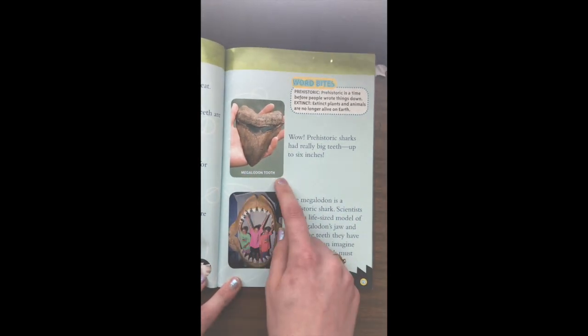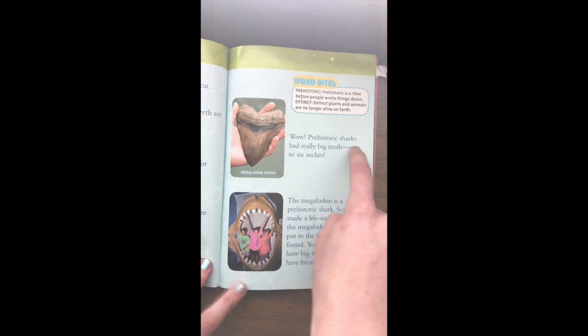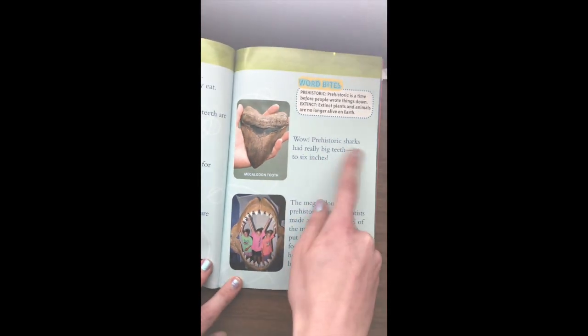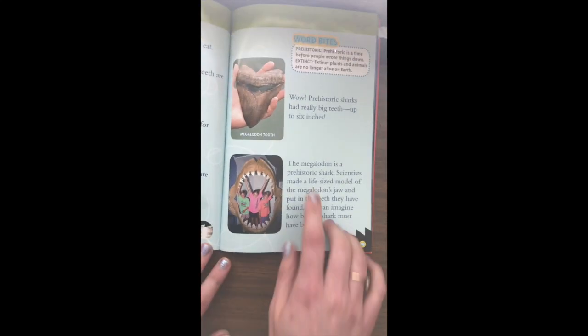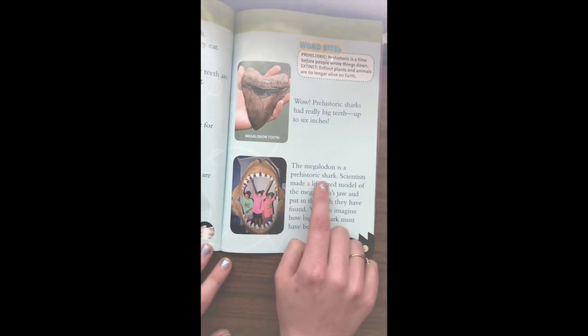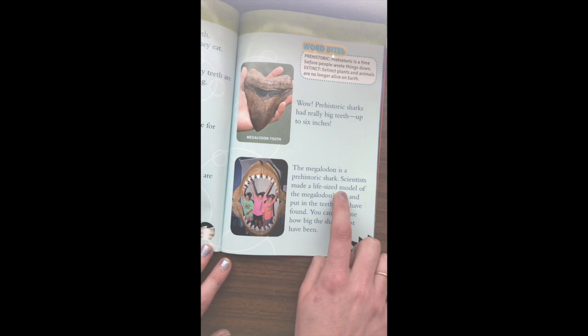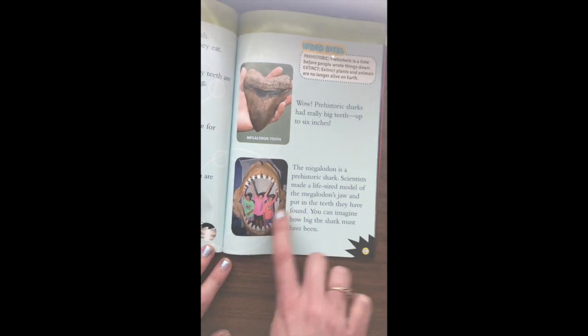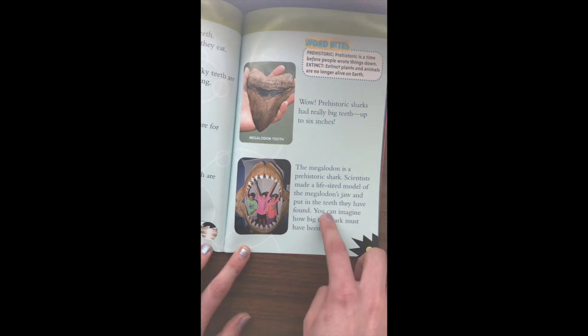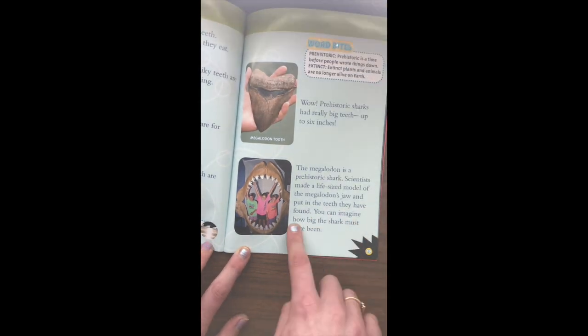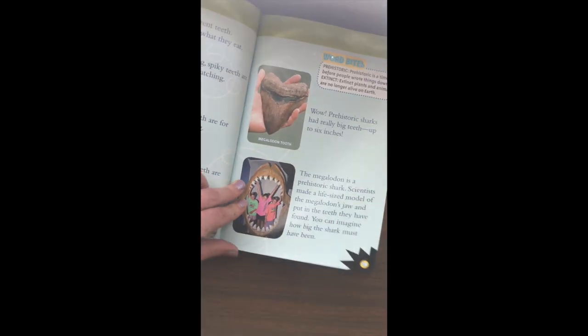Here is a megalodon tooth. Wow, prehistoric sharks had really big teeth, up to 6 inches. So those were sharks from a long time ago. The megalodon is a prehistoric shark. Scientists made a life-size model of the megalodon's jaw and put in the teeth they have found. You can imagine how big the shark must have been. Oh my goodness, that is huge.